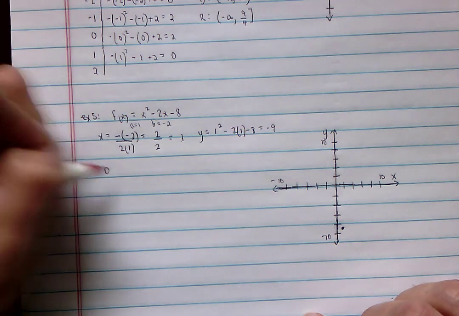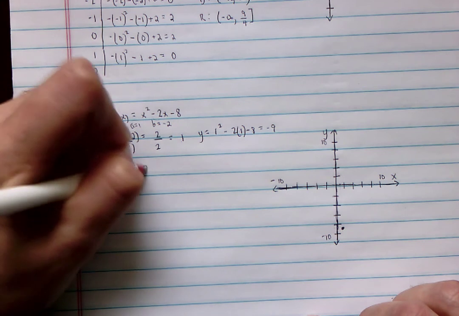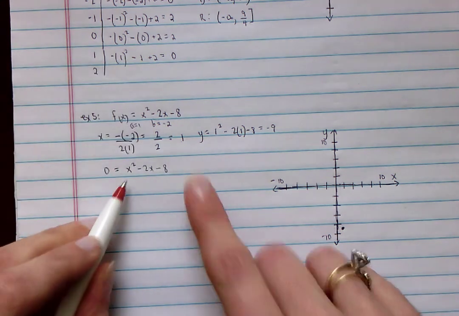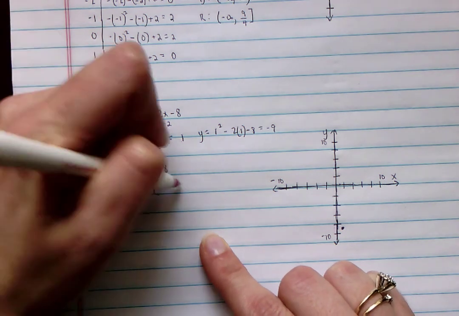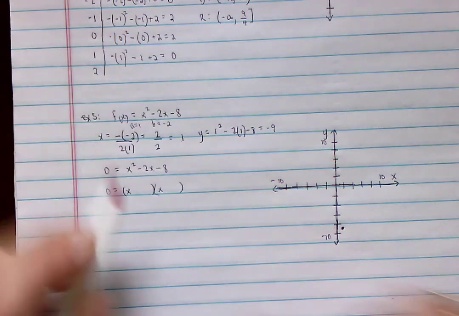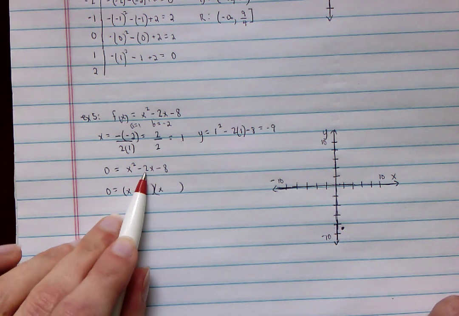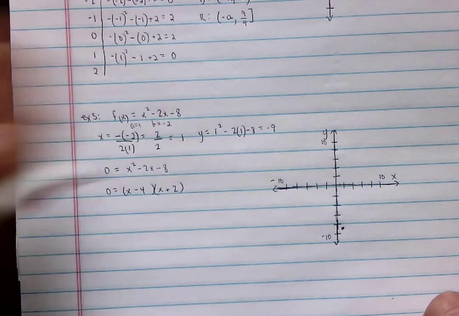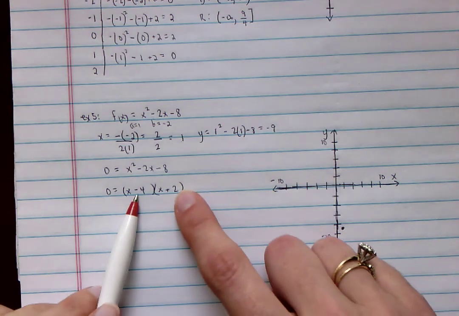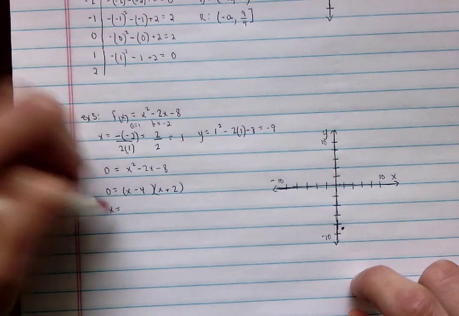So again, if we set this equal to 0, f of x equals 0, and we have x squared minus 2x minus 8, we can factor this. So again, think of two numbers that when multiplied give you negative 8, but when added give you negative 2. So that would be a negative 4 and a positive 2. Okay, that actually works out. And so set each of these equal to 0.